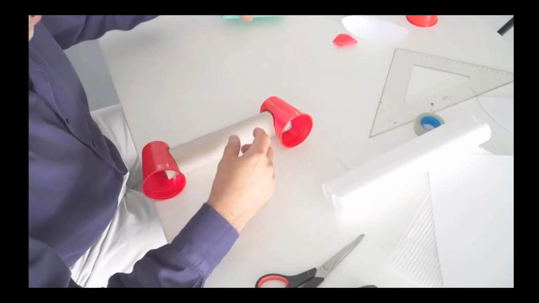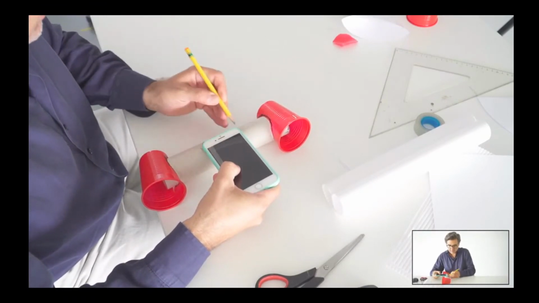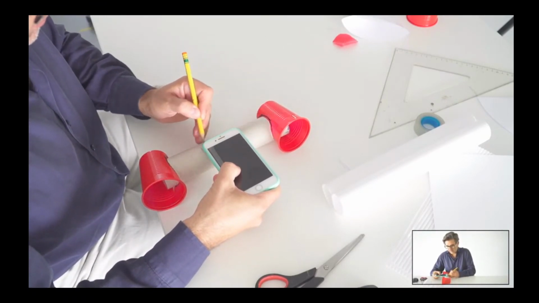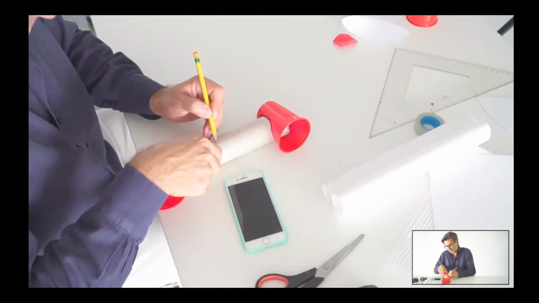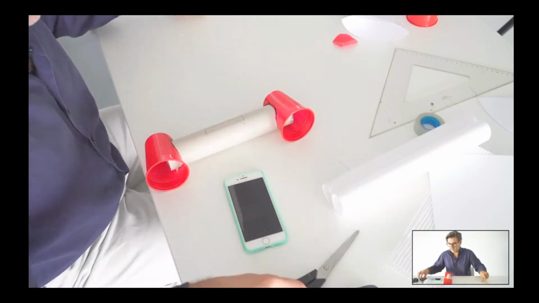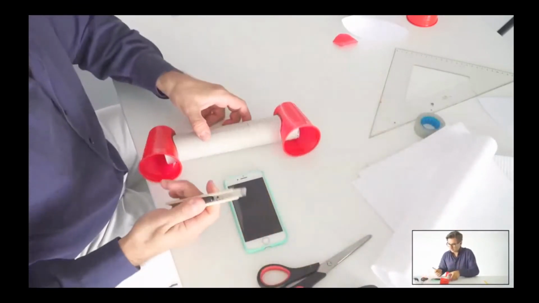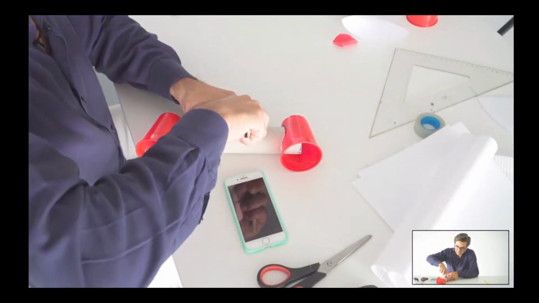We simply need to measure the size of our phone, the width, and then maybe instead of using scissors, you can use this cutter.